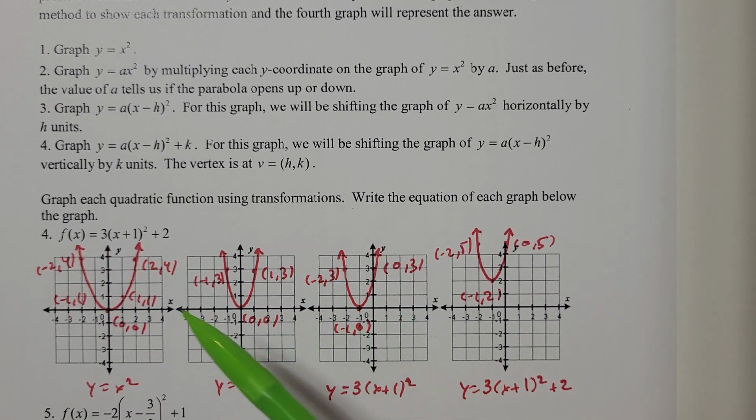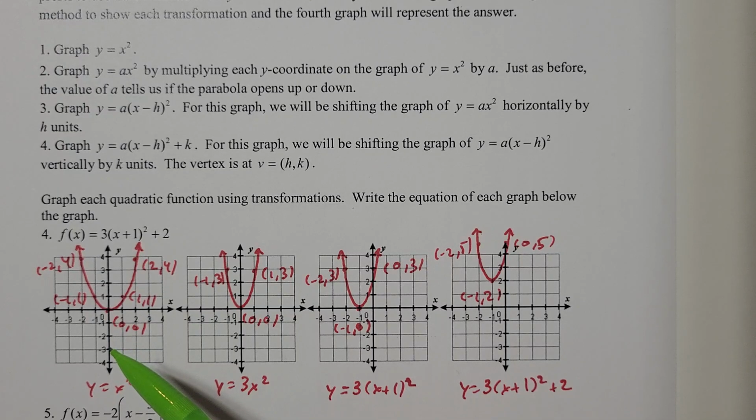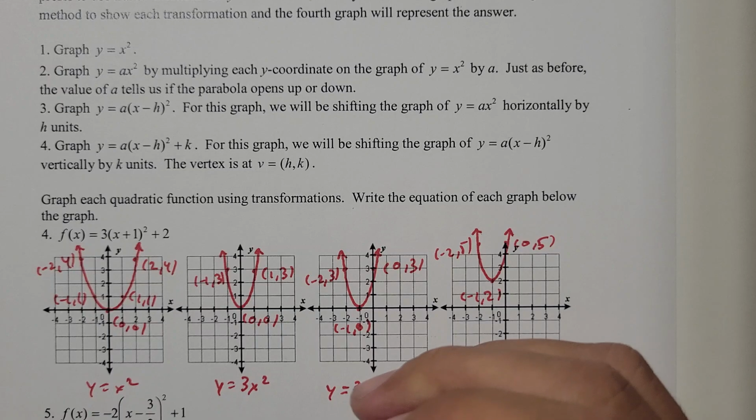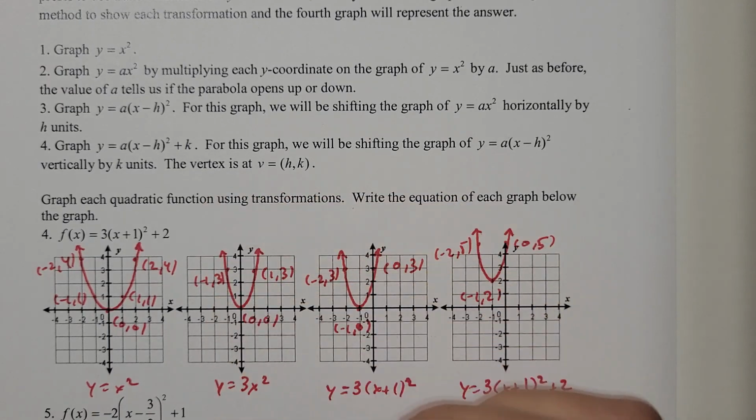Okay, and I stretched out the graph of y equals x squared. So if I imagine hands pulling on the vertical axis, stretching this graph out, that's going to force the parabola to get closer to the y-axis on both sides. Now graph 3 is always going to be a shift to the left or to the right of graph 2.